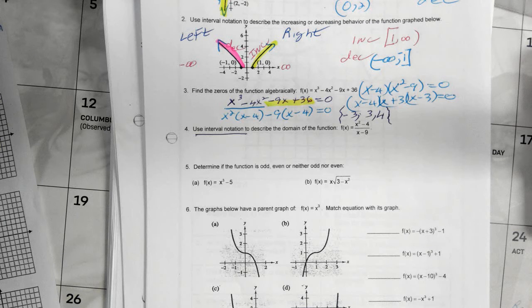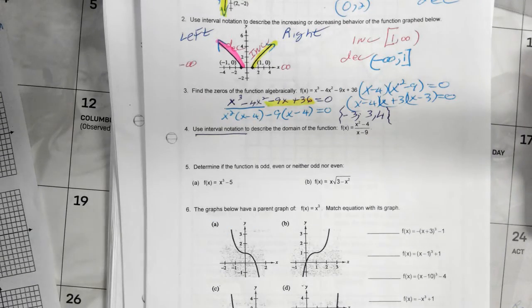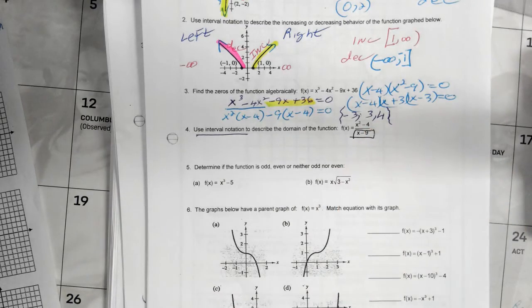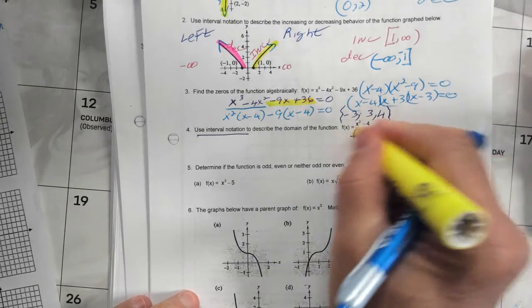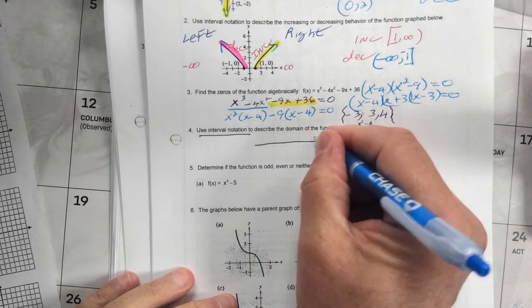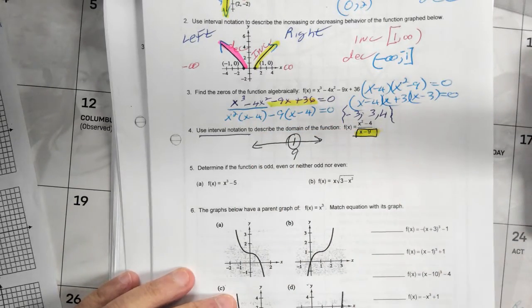Answer. When we do domain, where do we look? The denominator. What can it be? 9. Draw a number line if you don't know what you're doing. Here's 9. Open circle, because you can't use it.